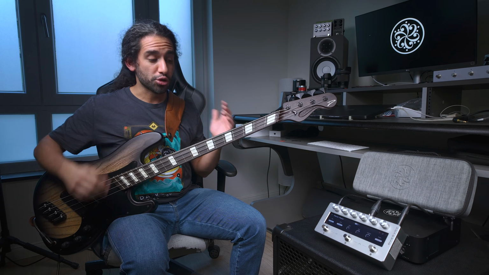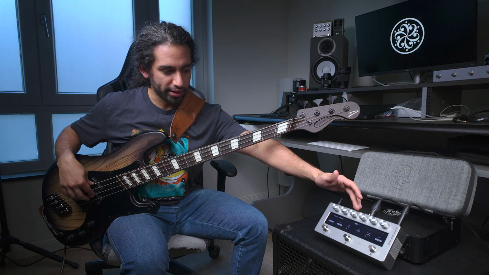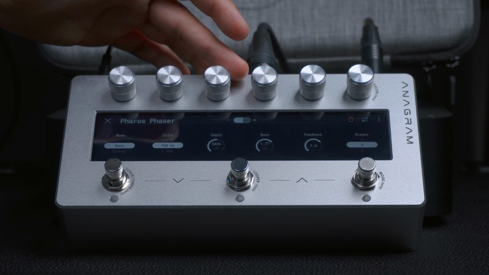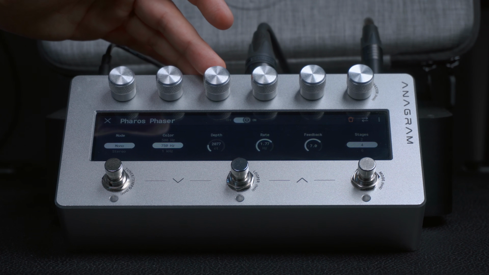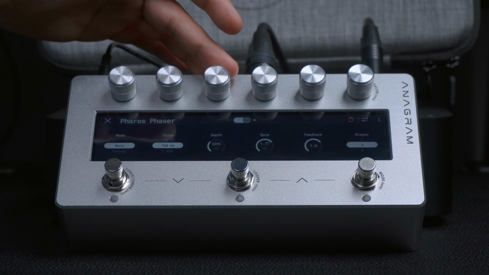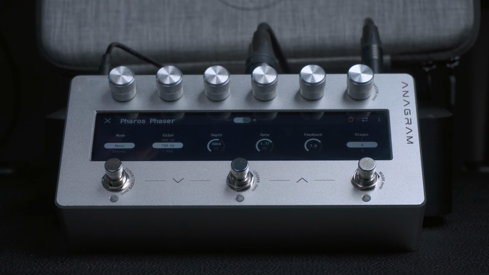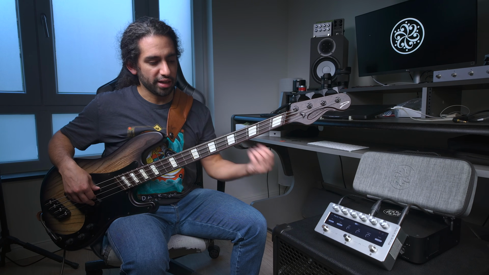It's not like constant, but the sweeping motion is really pretty wide compared to, you get a much more pulsating effect.